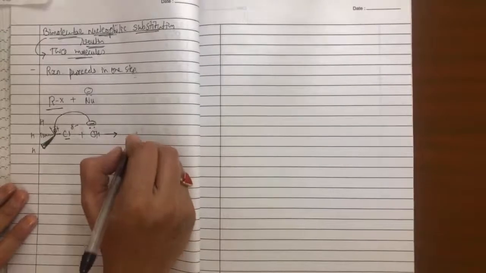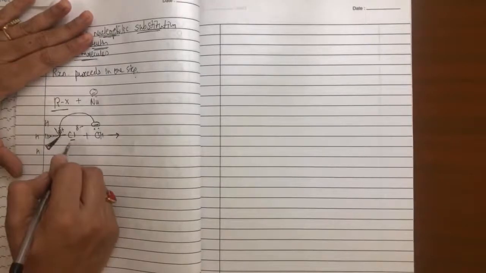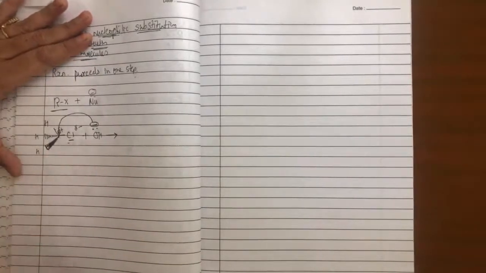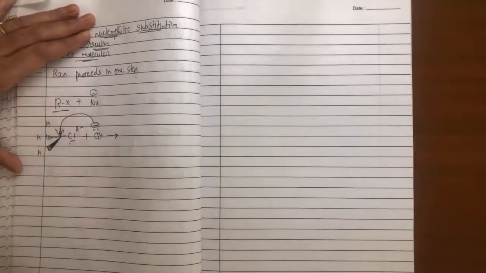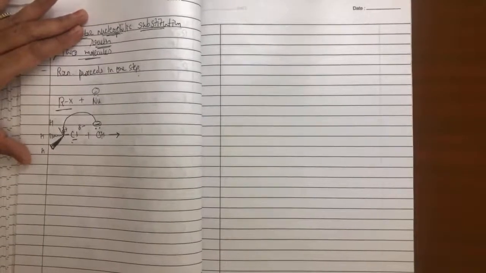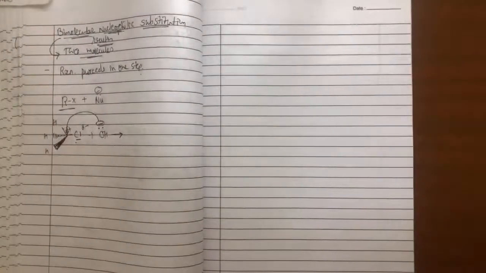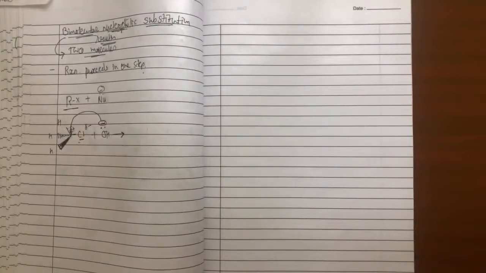So when this attack happens, this carbon in CH3Cl has all 4 single covalent bonds. What is the hybridization of carbon in CH3Cl? Reply fast. sp3. Yes, correct, Ash.